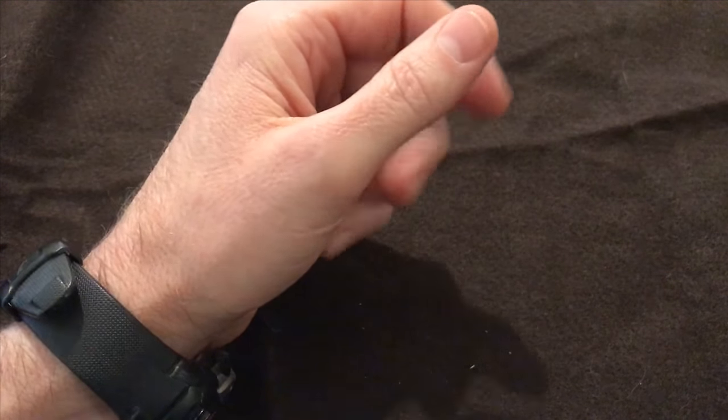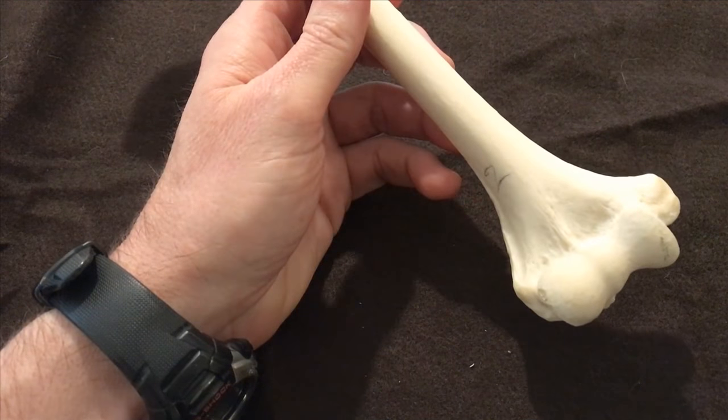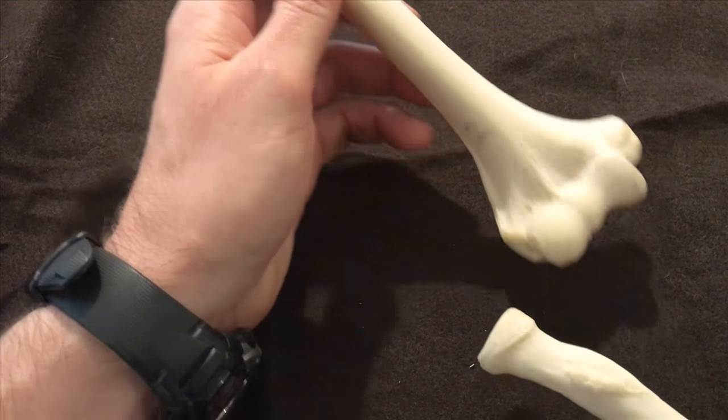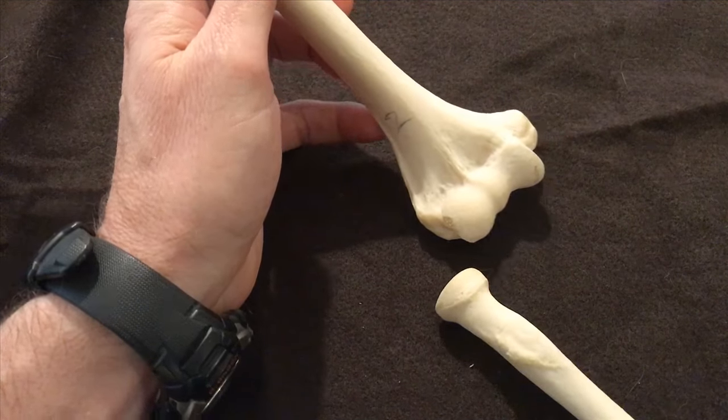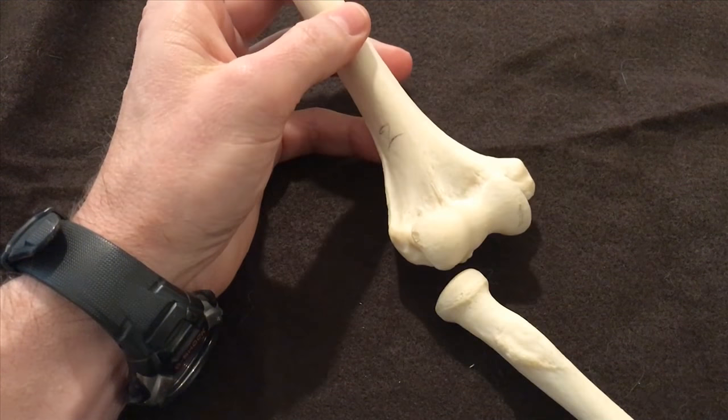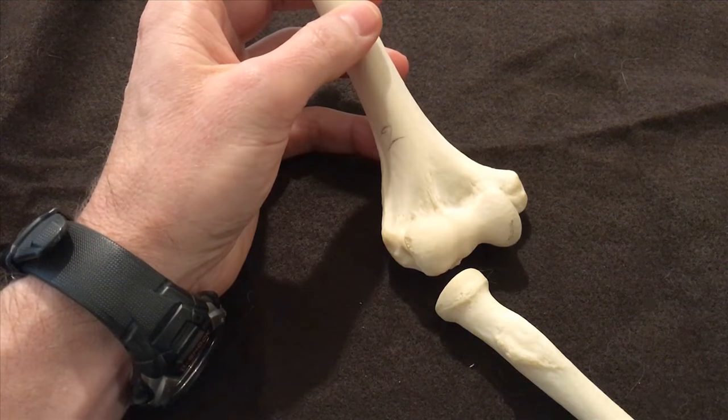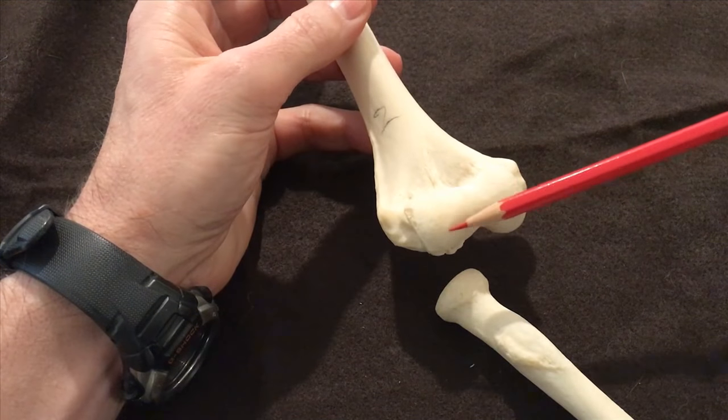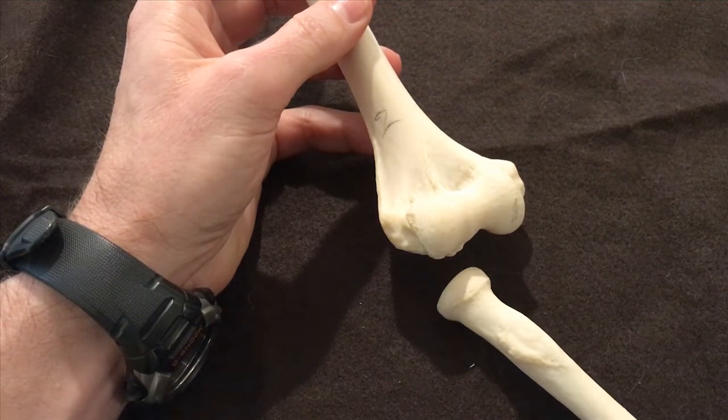Let's look at where that motion takes place. So that's going to take place at the articulation between the radius, the radial head, and the capitulum. So this is the capitulum right here, and this is the radius right here.